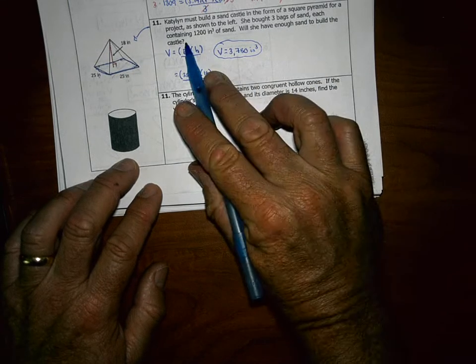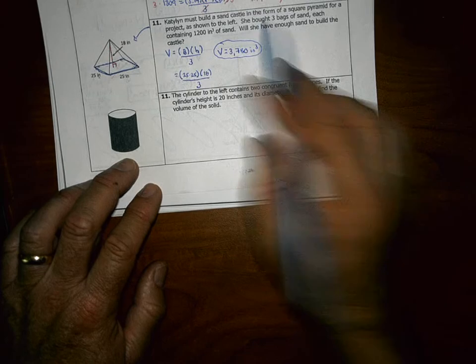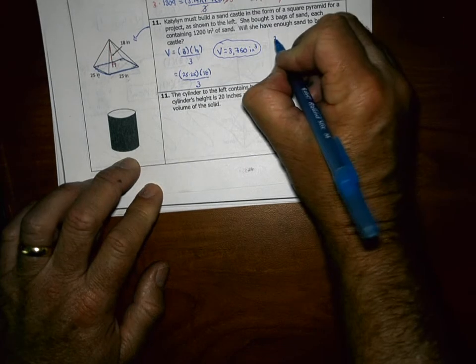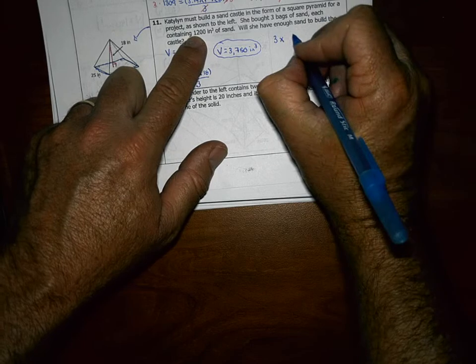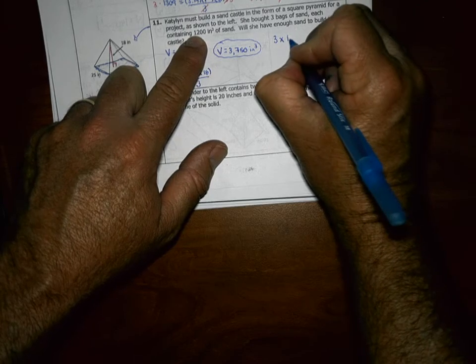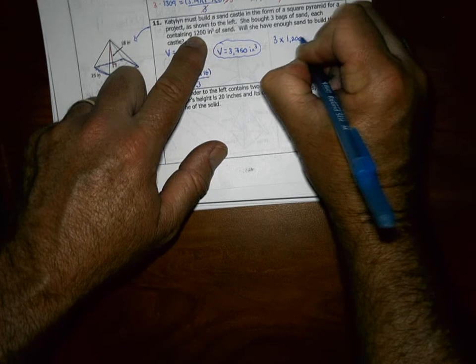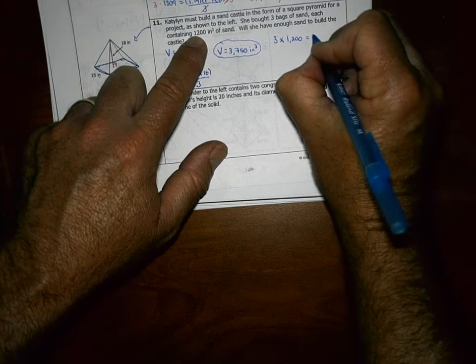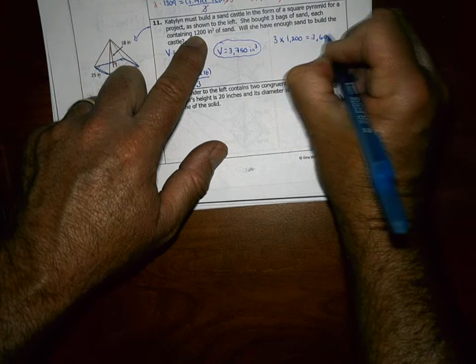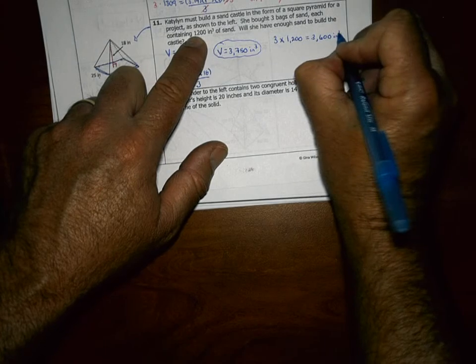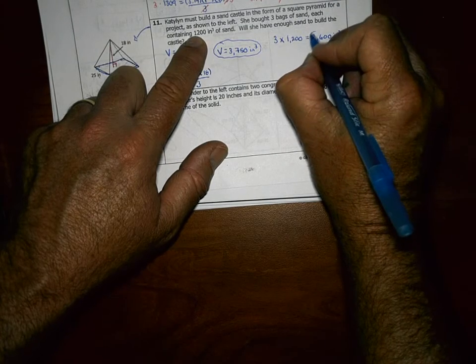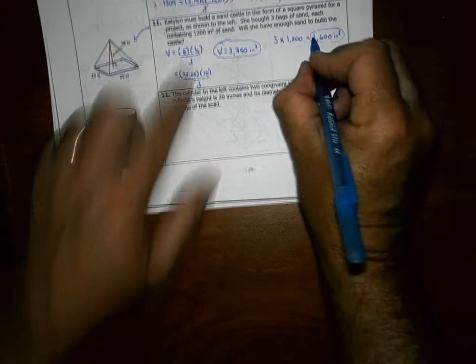Well, how much sand does she have? She has 3 bags, and each bag contains 1,200 cubic inches of sand. If I multiply that out, she has 3 times 1,200, which is 3,600 cubic inches of sand. Okay, so this is how much sand she has. That's the volume of the pyramid.